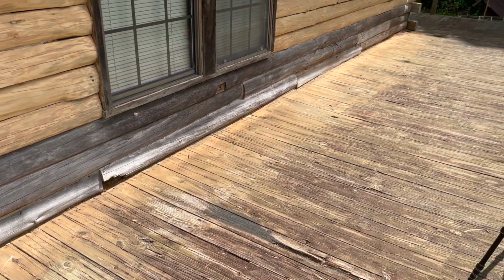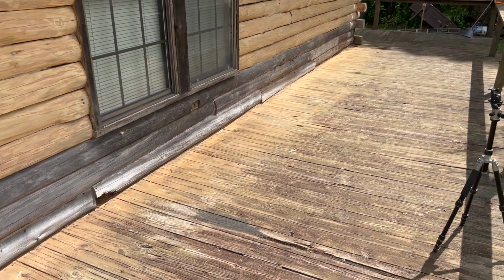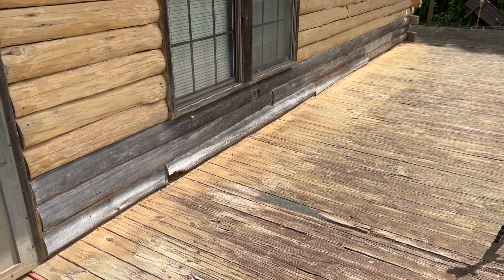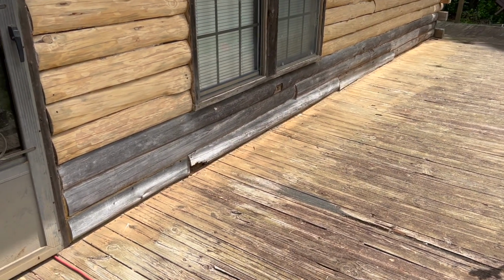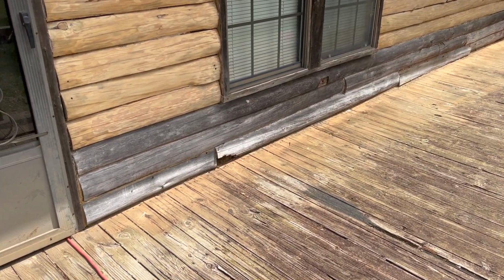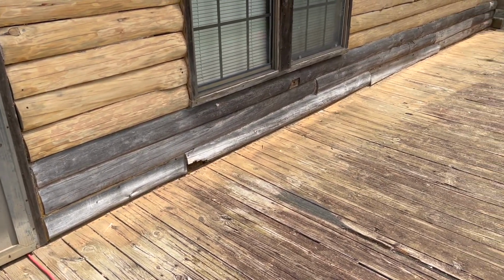Another thing I look for are logs that stay constantly wet. So these logs on this first, second, and third course have a tremendous amount of backsplash. And so most of our decay is in these first two courses.